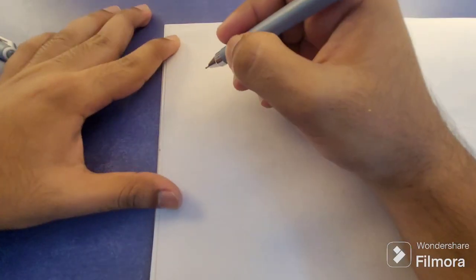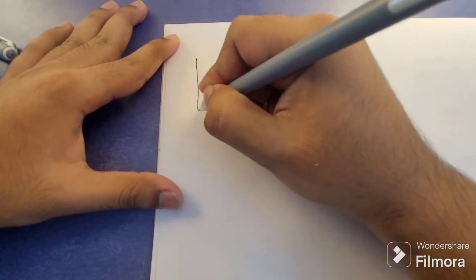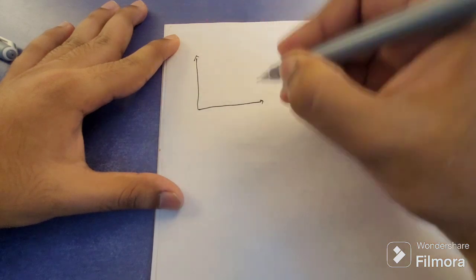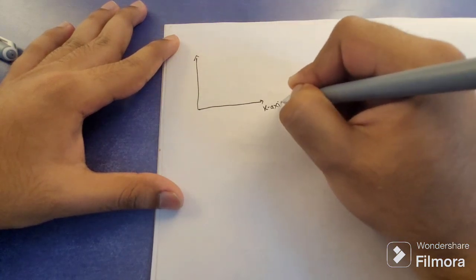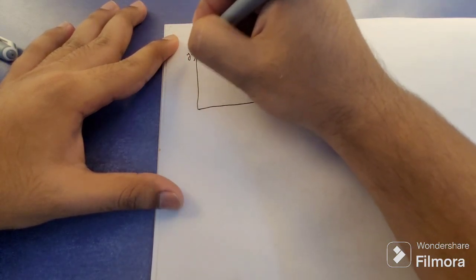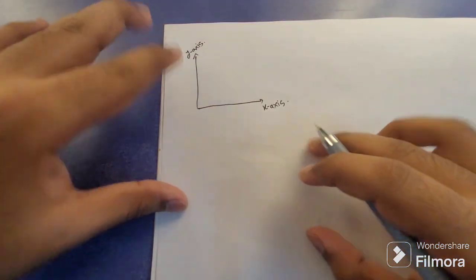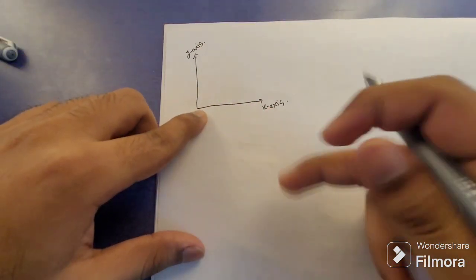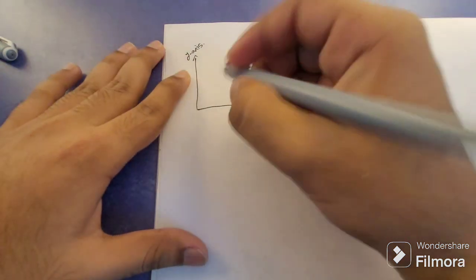Say again, if I take the same example, let's say this is the x-axis and this is the y-axis. Again I'll take the a vector as I took it in the previous example, along the x-axis.